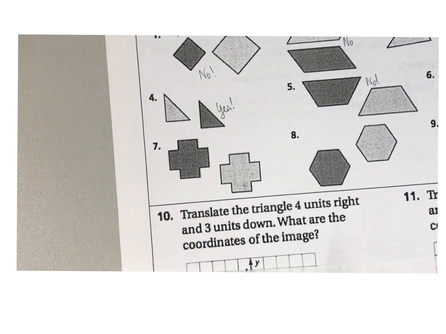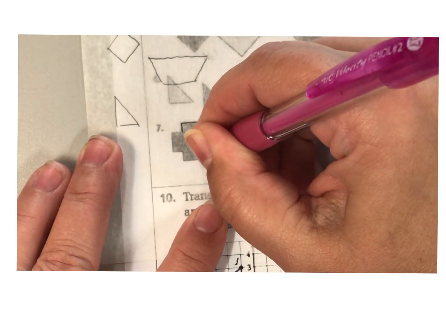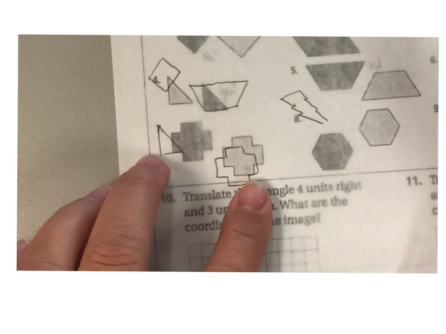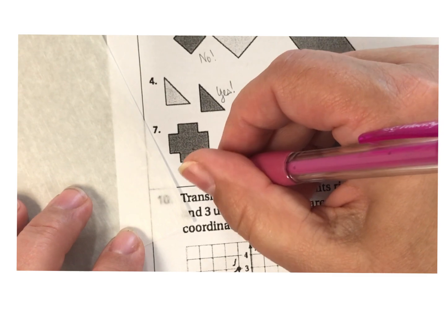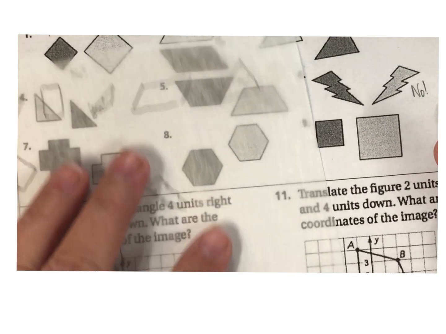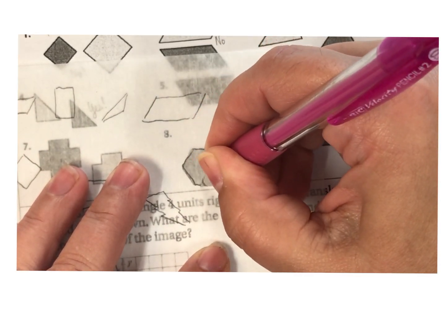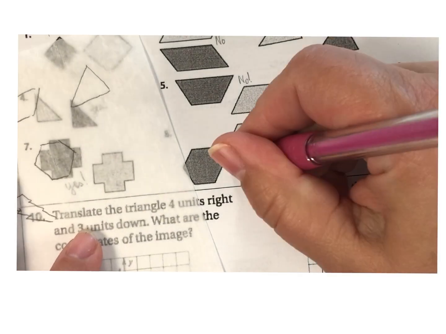What about number 7? Can I trace that? Can I move it over to make it this one? Or even if I trace that one, can I make it over this one? Are they the same? Can I slide it back and forth? Absolutely. So 7 is yes. What about 8? Can we slide it over? Ooh, yeah. So 8 is yes.